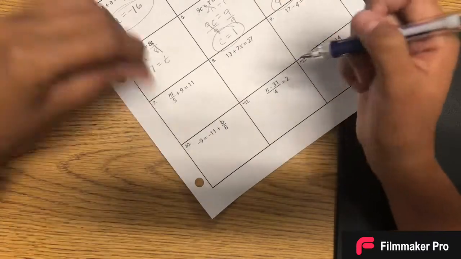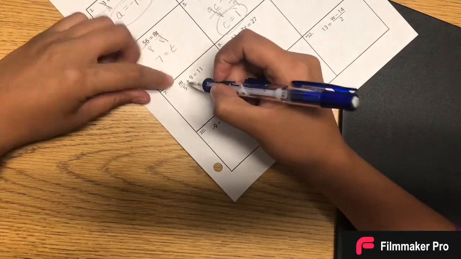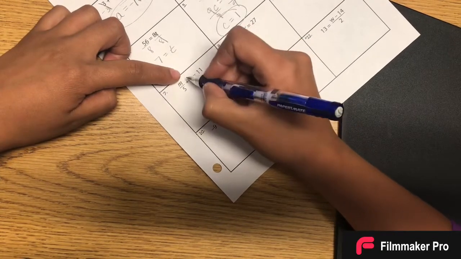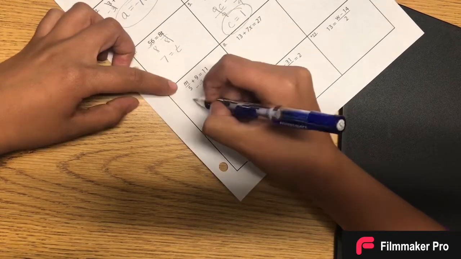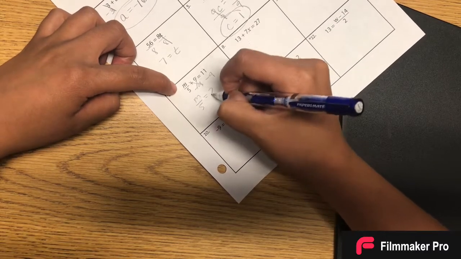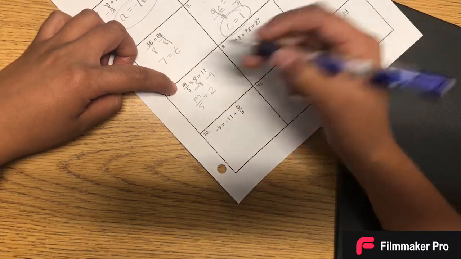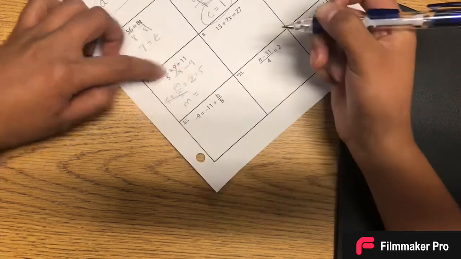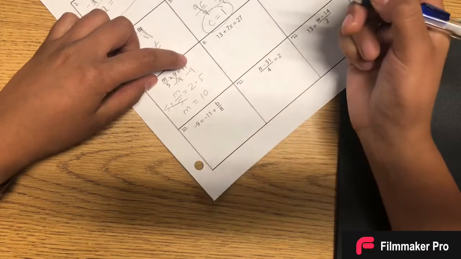Number 7, I see two operations. I see division and I see addition. Before I can multiply by 5, I have to take care of addition. The inverse of adding 9 is to subtract 9. So m divided by 5, 9's cancel. 11 minus 9 is 2. The inverse of dividing by 5 is to multiply by 5. So my 5's cancel, and 2 times 5 is 10.